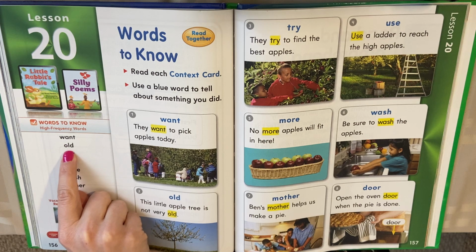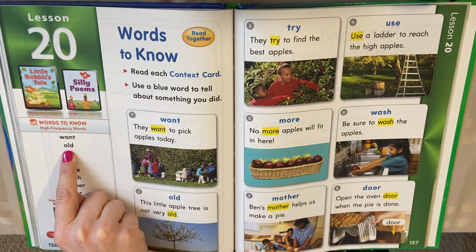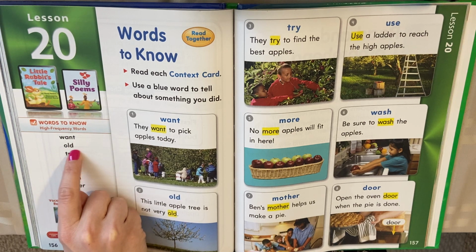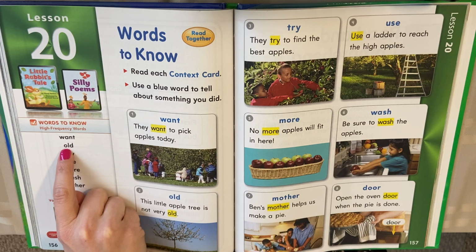Old. We've looked at this chunk many times in other words like hold and fold and cold. Okay, that's our chunk, old. And when you say old, you hear the O, old.